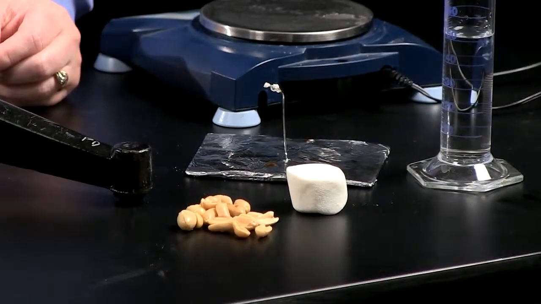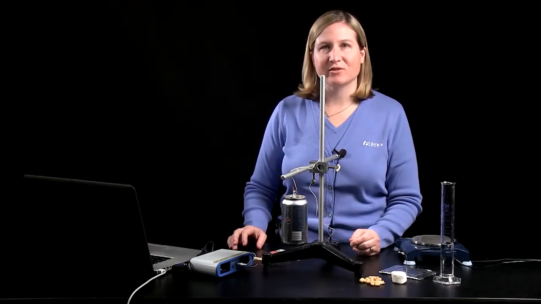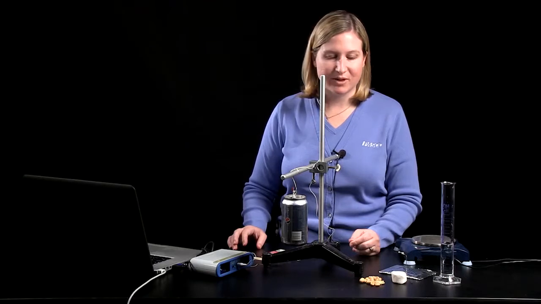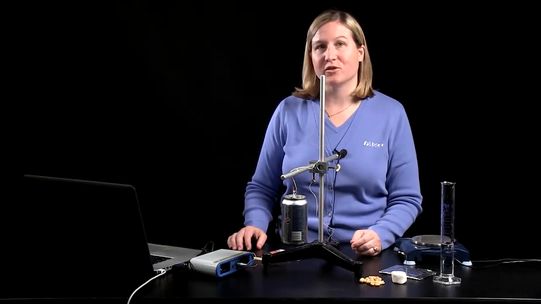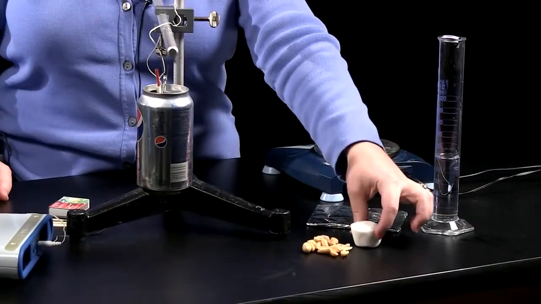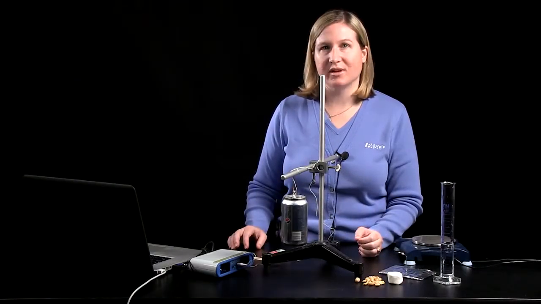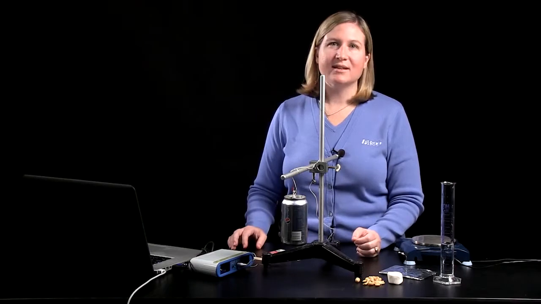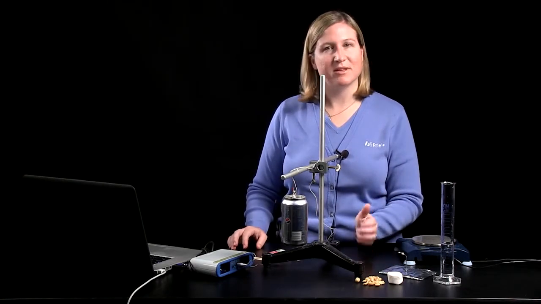It's good to keep the packaging that they come in so that students can then compare the results of their lab to the nutrition labels that are on those packages. But don't let the students see those nutrition labels to start with. You want them to make a prediction, the marshmallow or peanut, which one has the most energy content, the greatest number of calories. And you'll likely see that students have differing opinions. Some think the marshmallows, some think the peanuts.